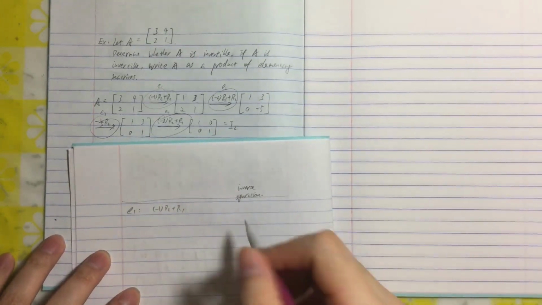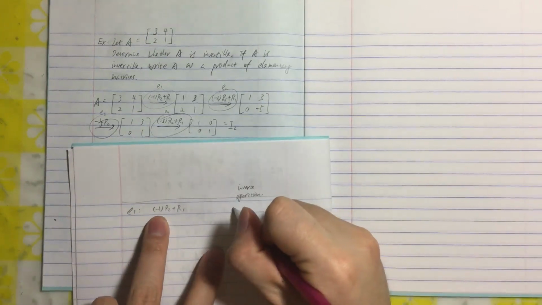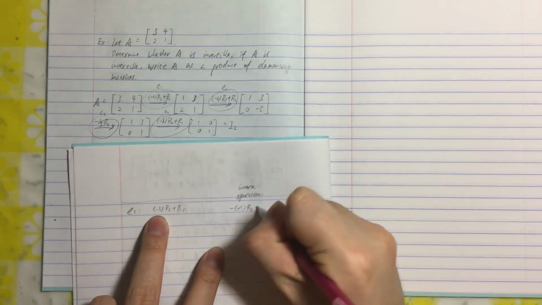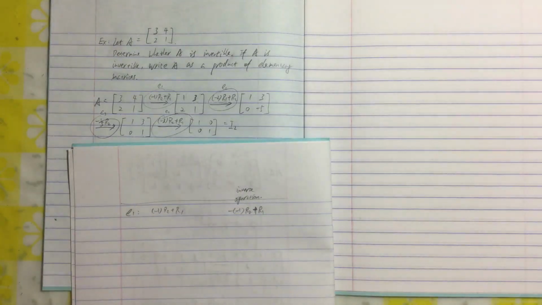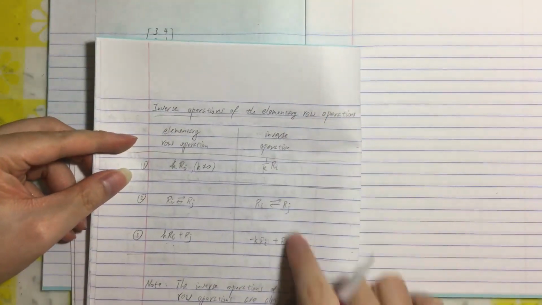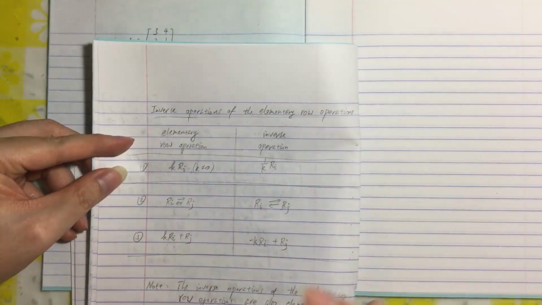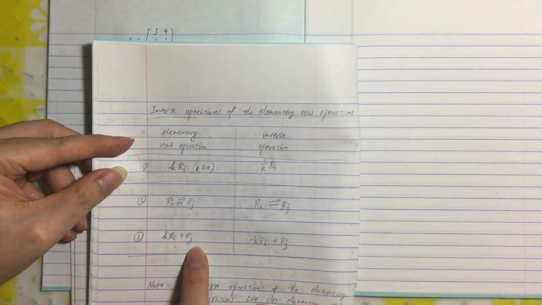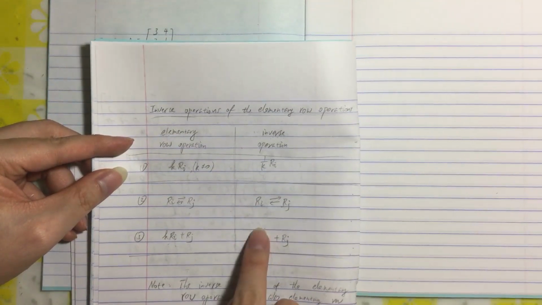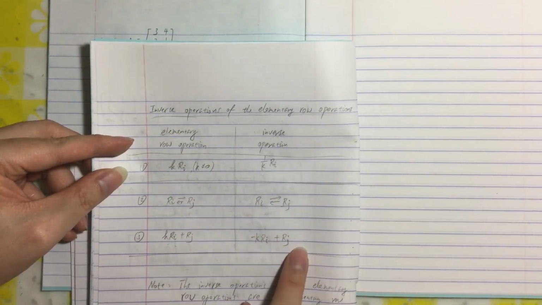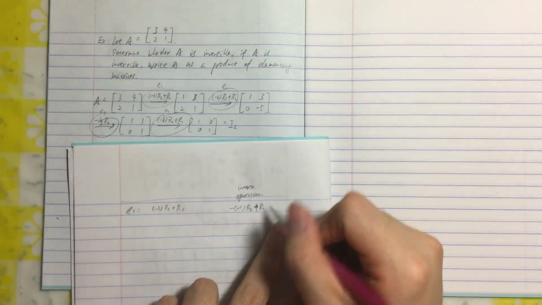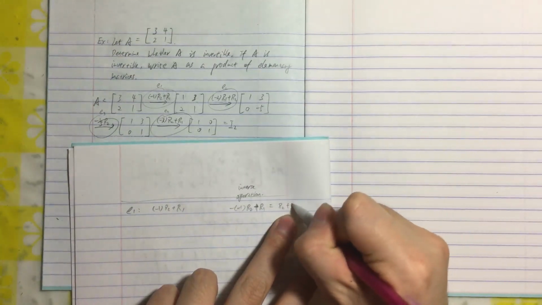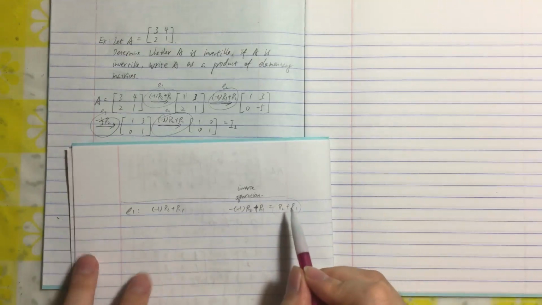For its inverse operation, we take -1 times R2 plus row 1. That's the rule for the inverse operation of these three elementary row operations. When we have a constant times a row plus another row, I take the negation of the constant times a row plus another row. So I take -1 times row 2 plus row 1, which is row 2 plus row 1. That's the inverse operation of E1.